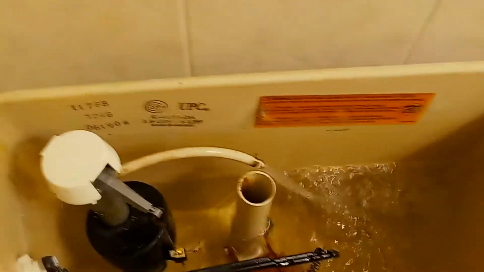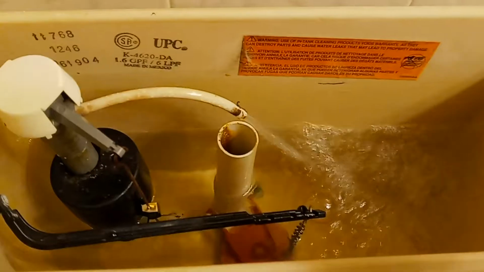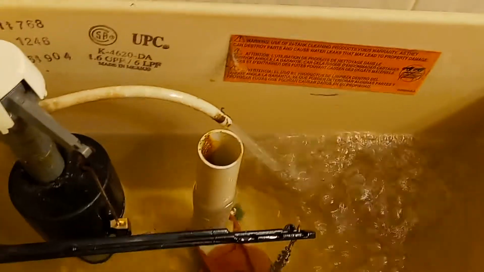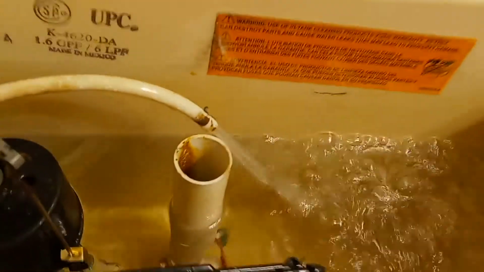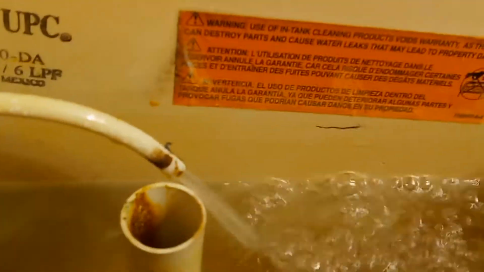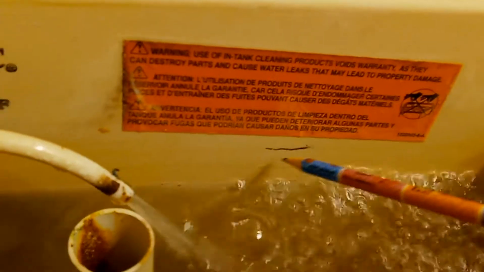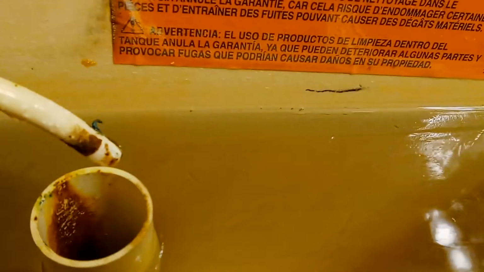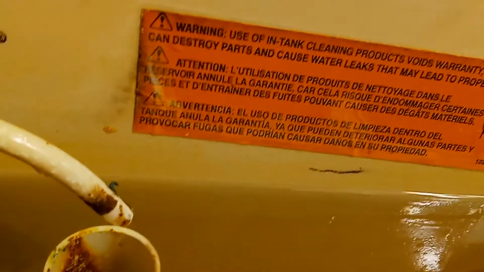So what's going to happen at this point is the water is going to reach up to a certain level before it stops. And to identify the level of the fill, I took a pencil and put that little mark across the back side of the tank to mark the level at which the water is going to fill, right? Right about there.